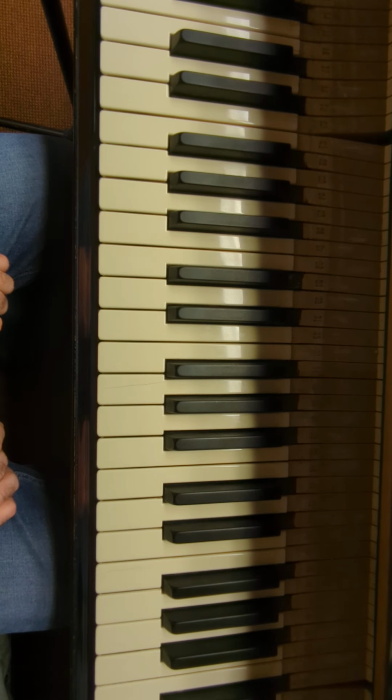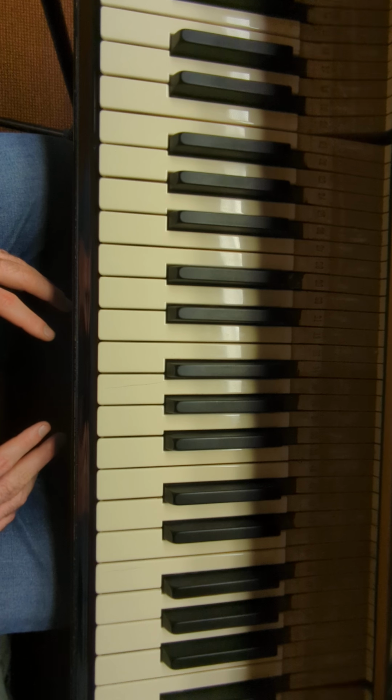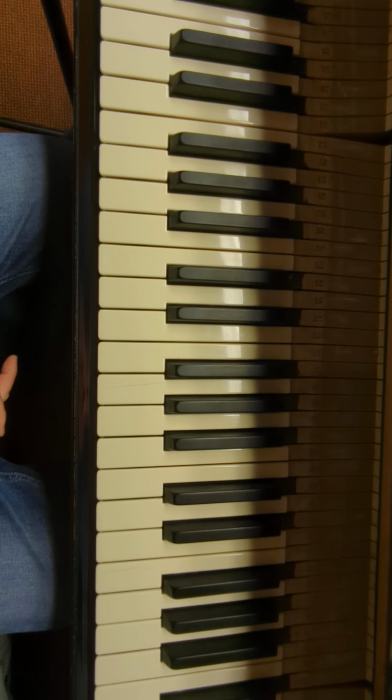Now, before I get really nerdy with the music theory elements of how the progression I played at the top of the video works, for those folks who are just like, hey, I don't care about all that, I just want to learn the chords, I'm going to quickly show you that, break it down for you. So let's do that first.